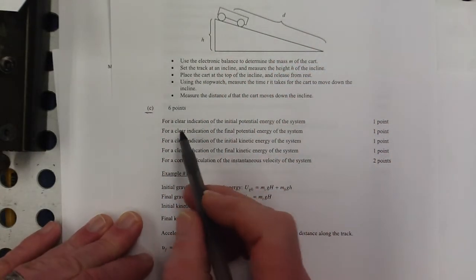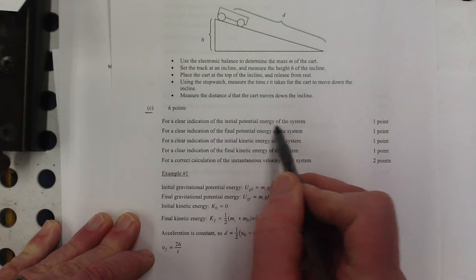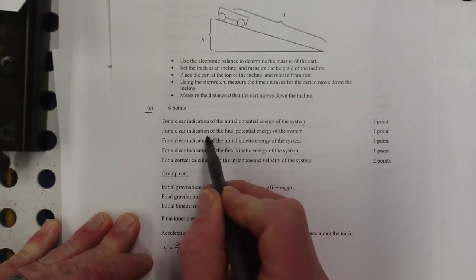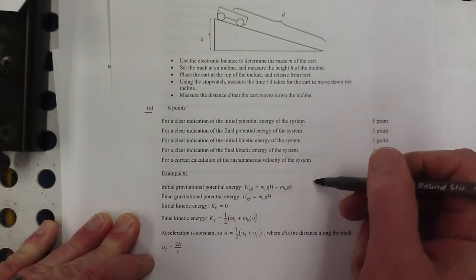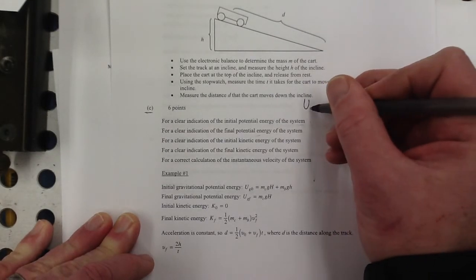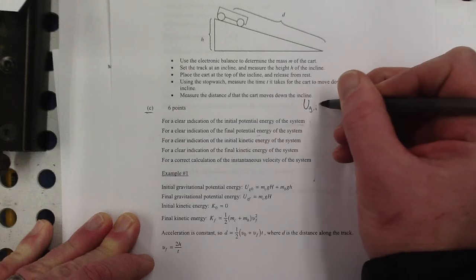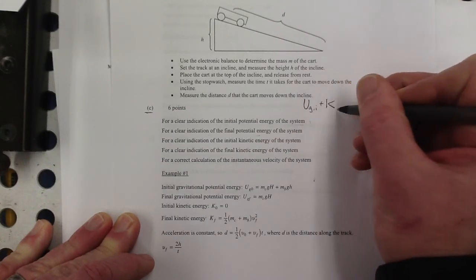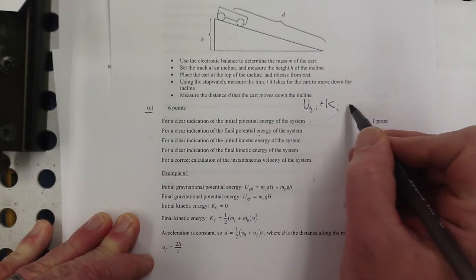For a clear indication of the initial potential energy, and for a clear indication of the final. I thought this was interesting, that they really wanted the UG initial plus K initial, even if this was 0.